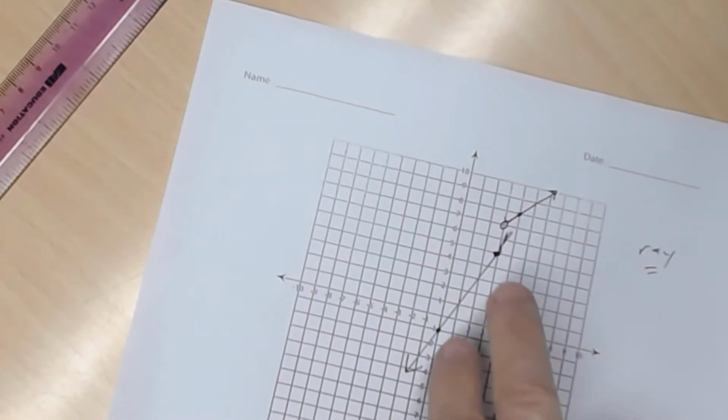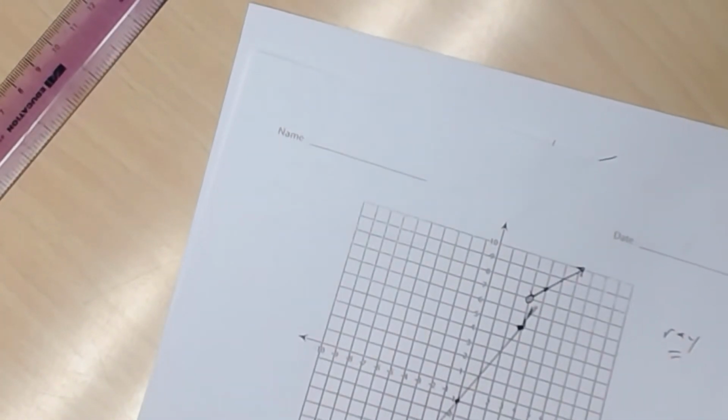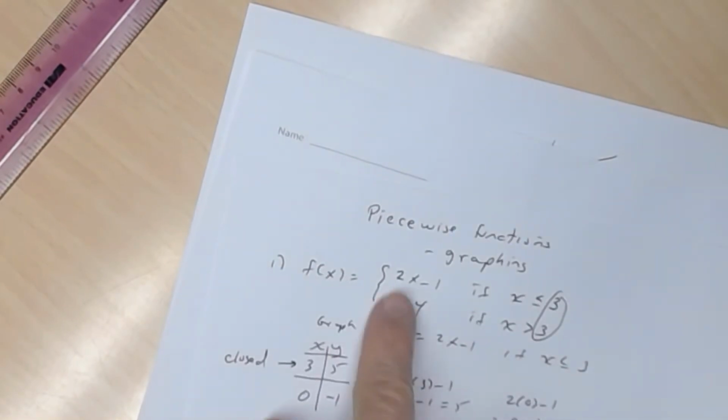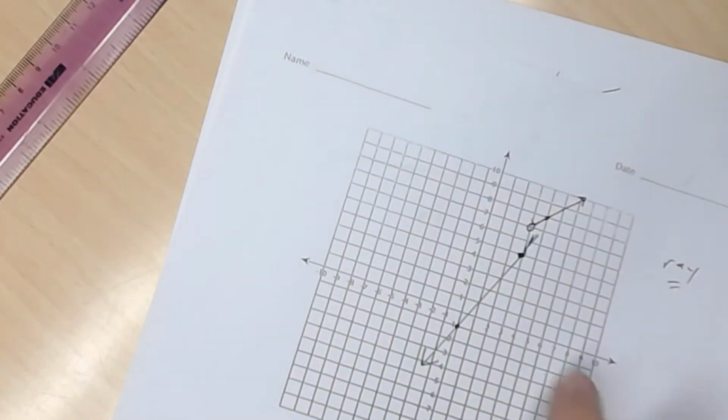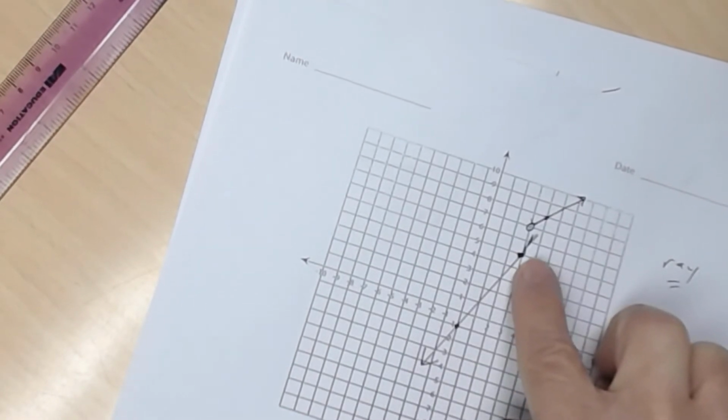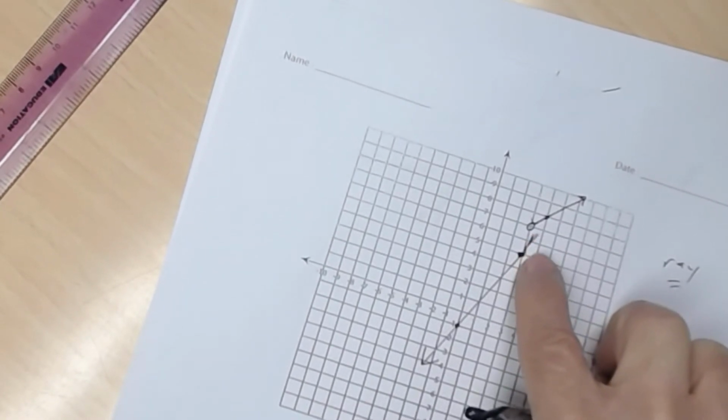All right. So just make sure when you're graphing linear functions that you're actually graphing rays. All right. Now open circle, closed circle.